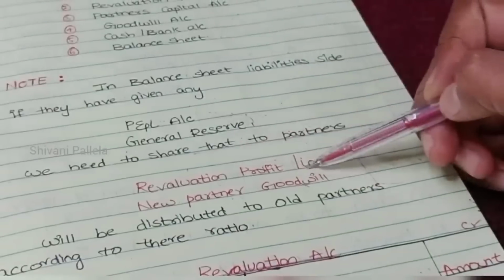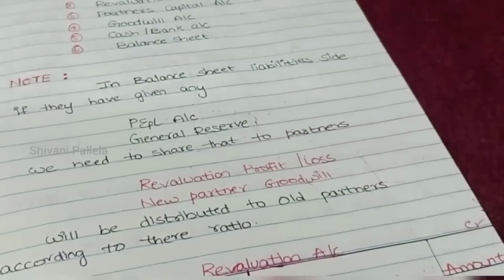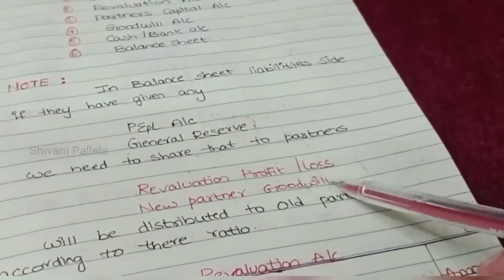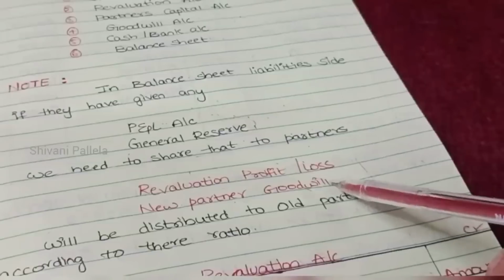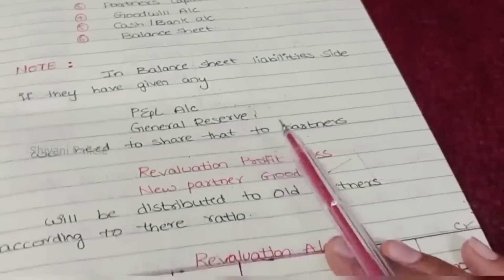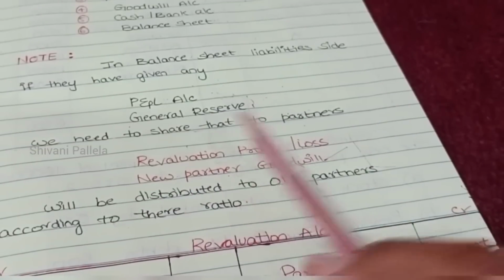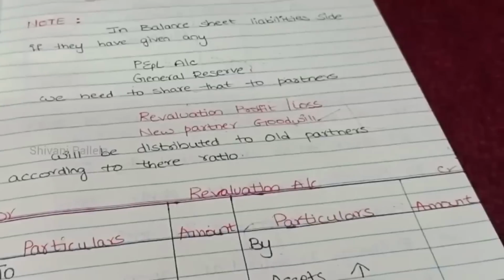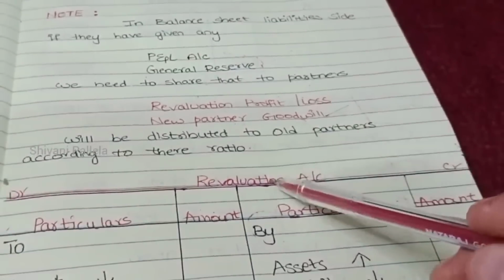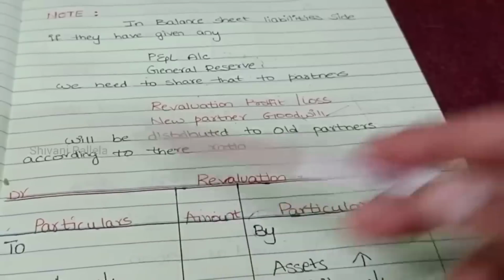Okay, and the new partner, while entering into the business, sometimes the new partner brings goodwill after his capital also. So if a third partner is bringing goodwill into the business, then that goodwill should be shared by the old partners according to their old ratio. Okay students, according to their old ratio, and the next one will be distributed to old partners. Okay, what comes in the revaluation account? This is the pro forma, debit, credit.